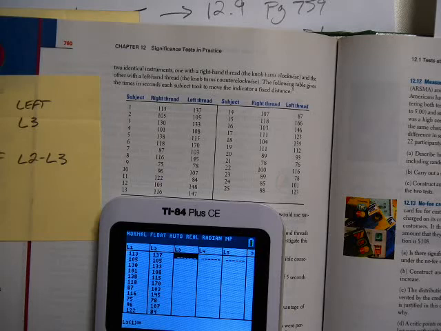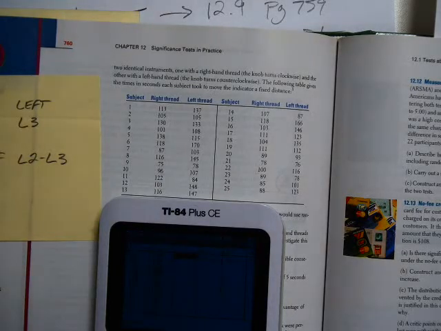Clicking on the calculators almost sounds like rain.